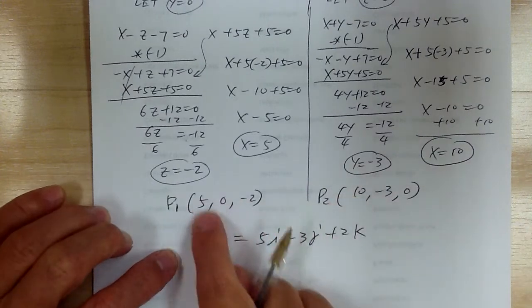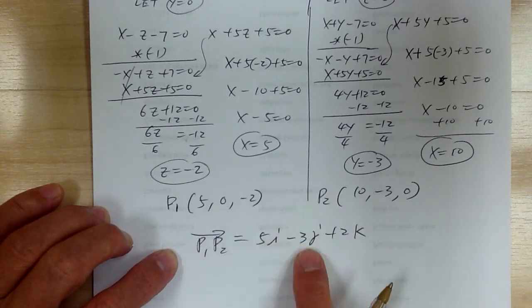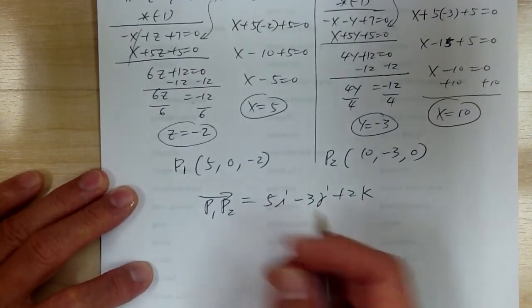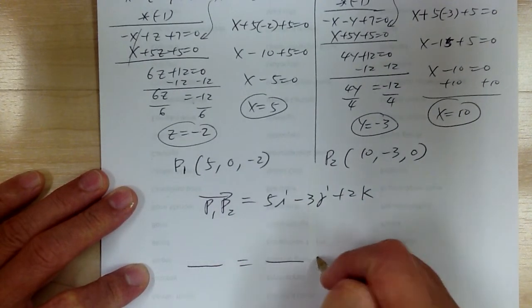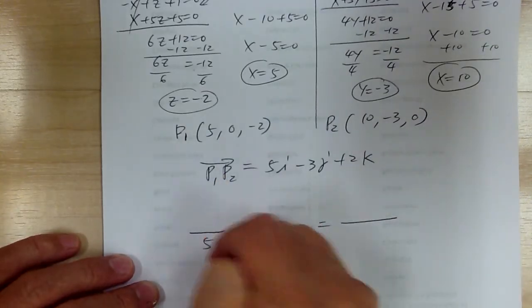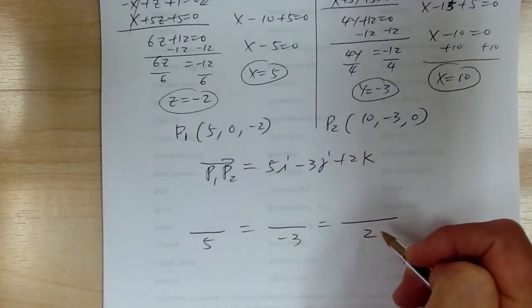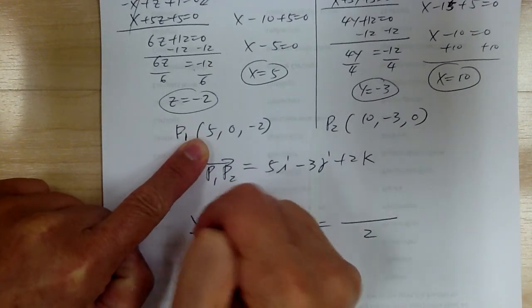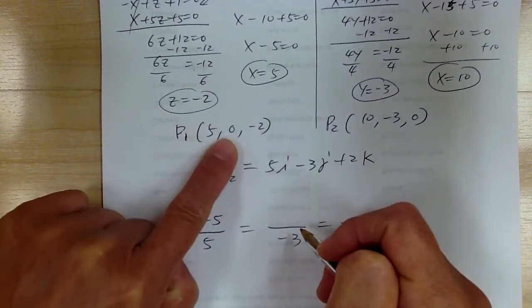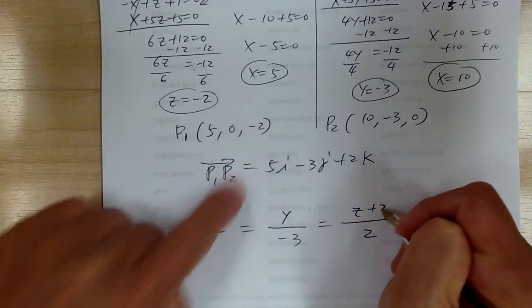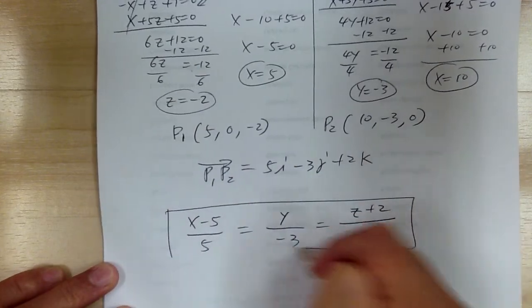So 10 minus 5 gives you 5, negative 3 minus 0 gives you minus 3, 0 minus negative 2 gives you plus 2. So from here, you can write your equation: 5, negative 3, and 2. If you use this point, you're going to get x minus 5, y minus 0, and z minus negative 2, which gives you plus 2. And that would be a symmetric equation.